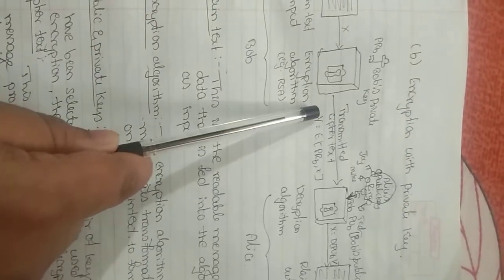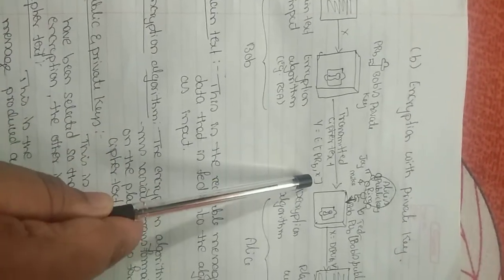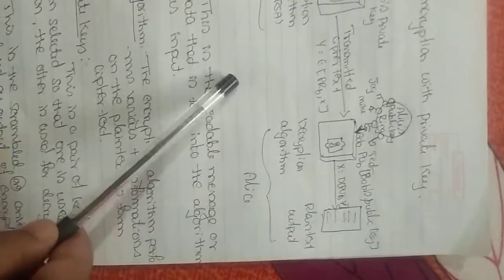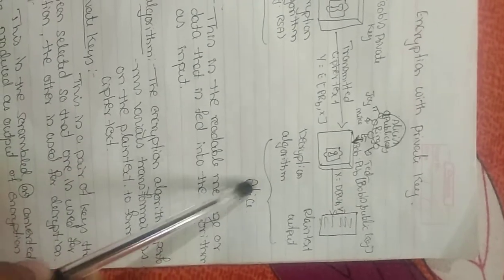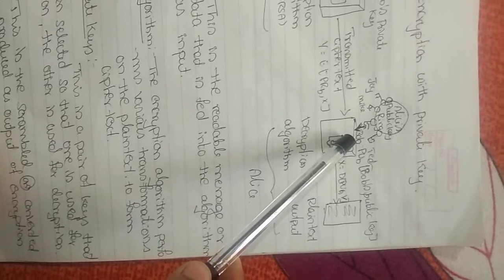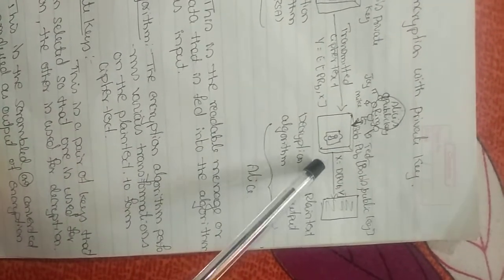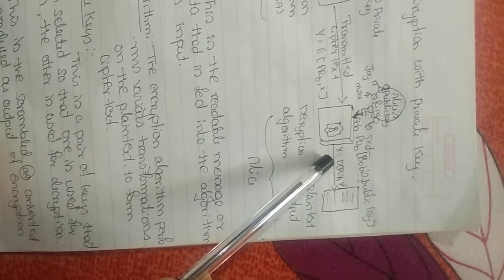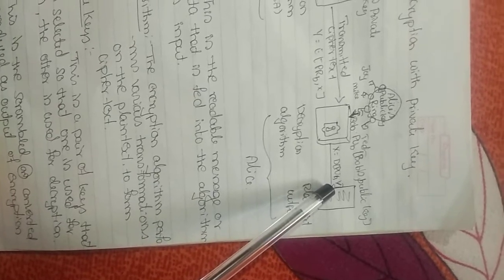We get the cipher text, that is Y equals encryption of the plain text with Bob's private key, and it is transmitted over the network. After receiving this message, Alice decrypts it using Bob's public key PUB and the decryption algorithm. So we get the plain text X equals decryption of the cipher text Y with Bob's public key. This is public key encryption. Got it?